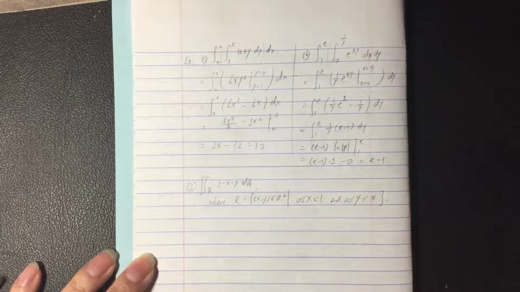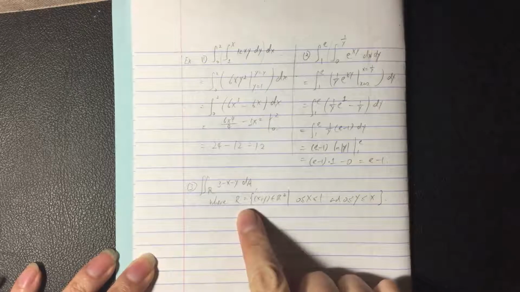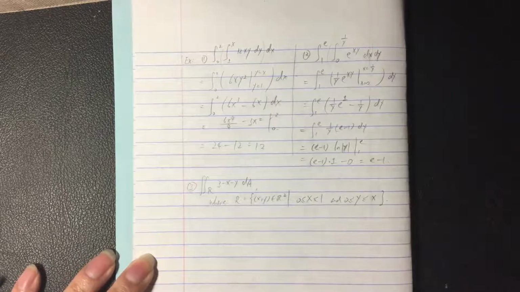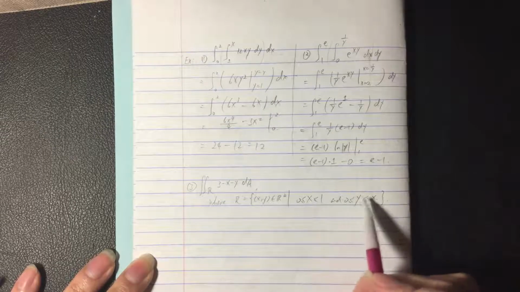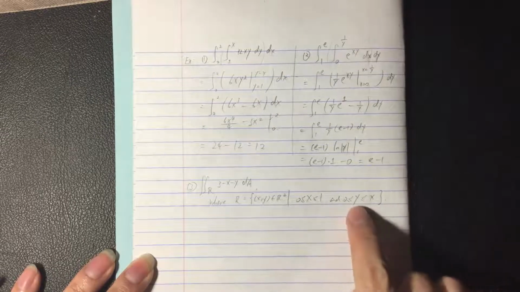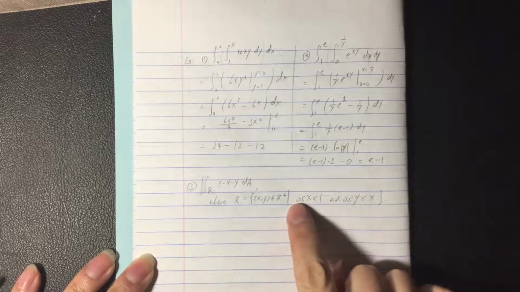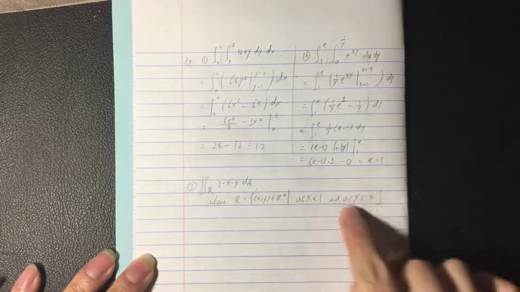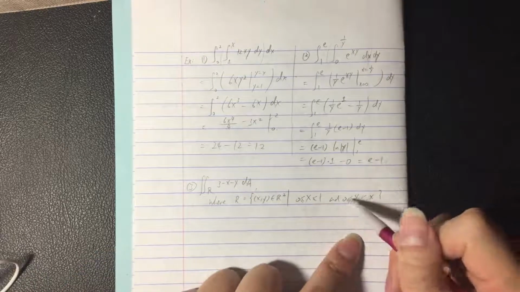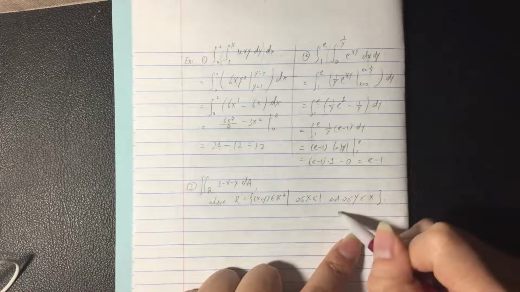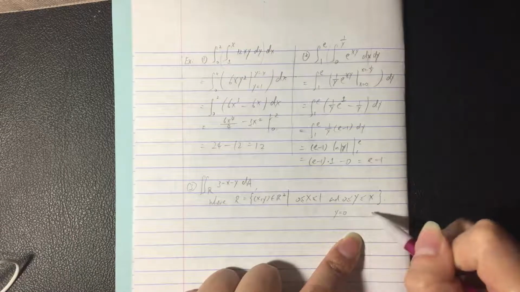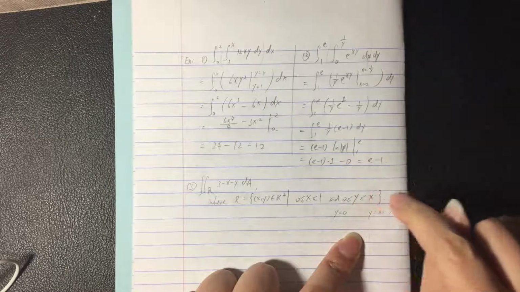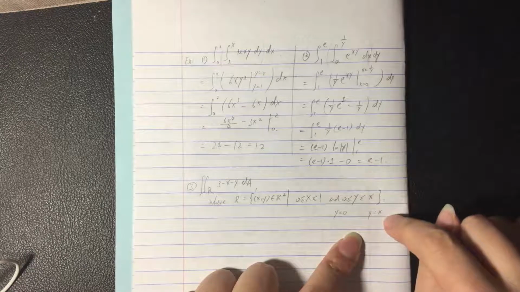First step, always draw region R first. Here, draw the dependent part first. Y depends on x here. X doesn't depend on y, but y depends on x. Y is between 0 and x, which means the region is between y equal to 0 and y equal to x.